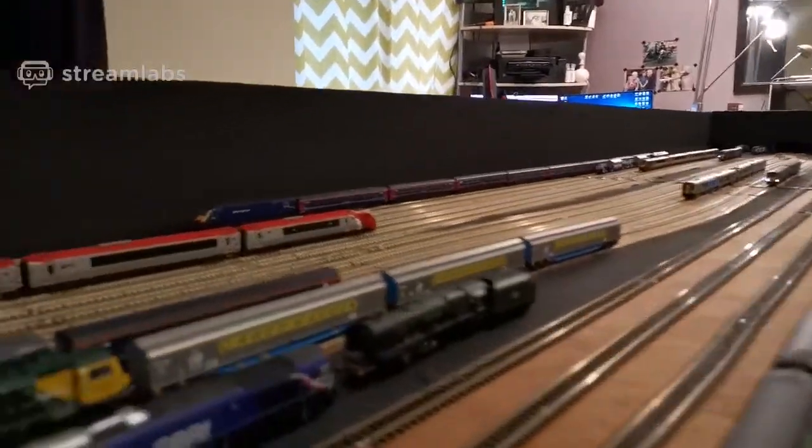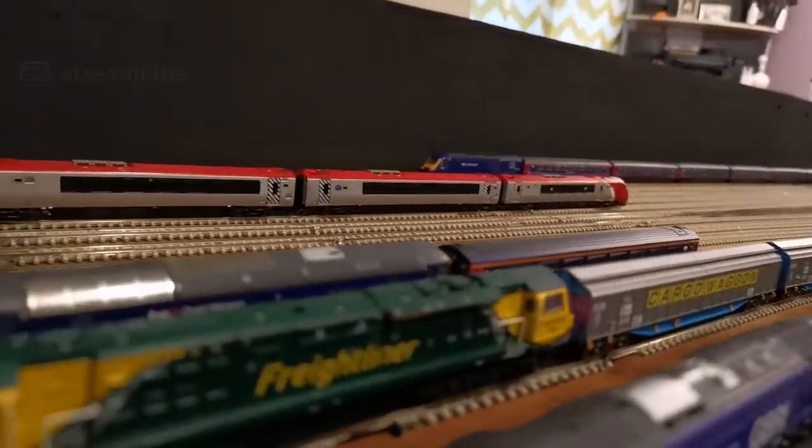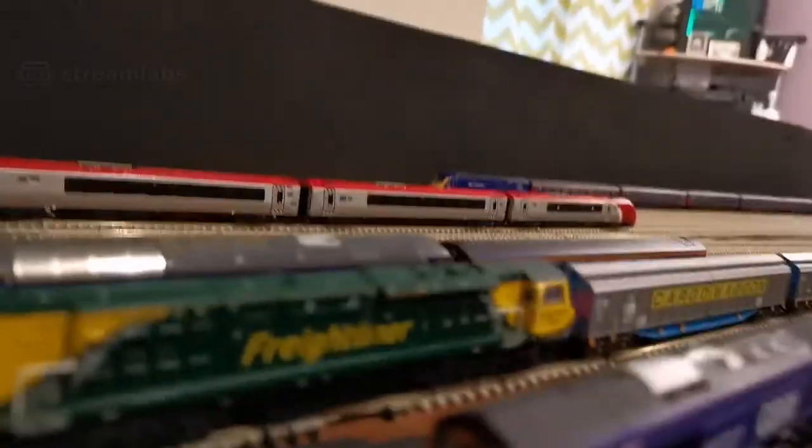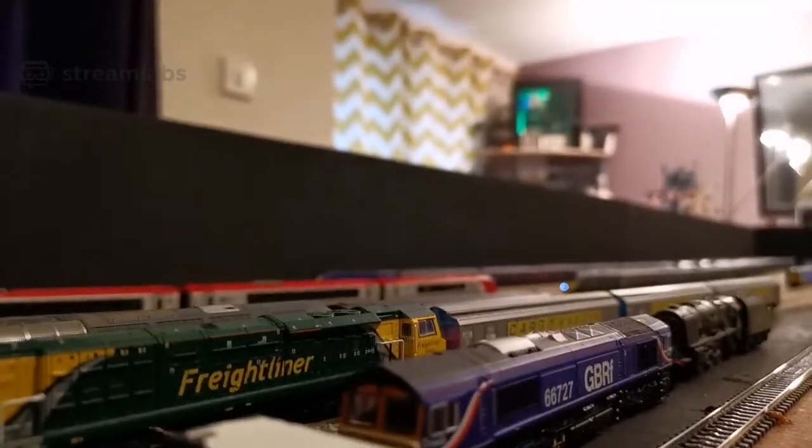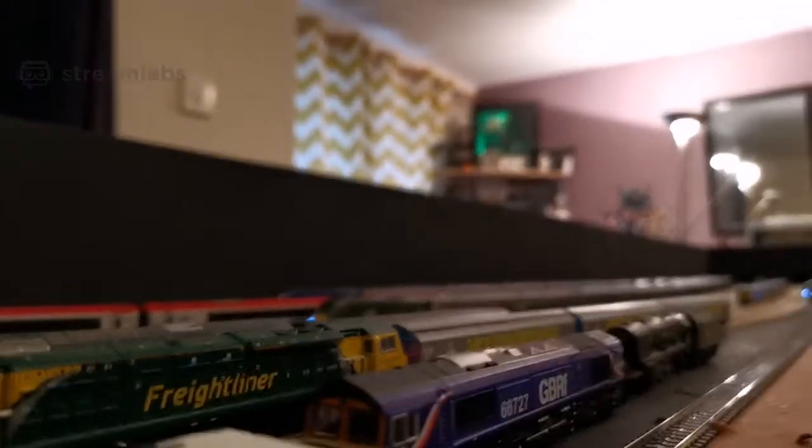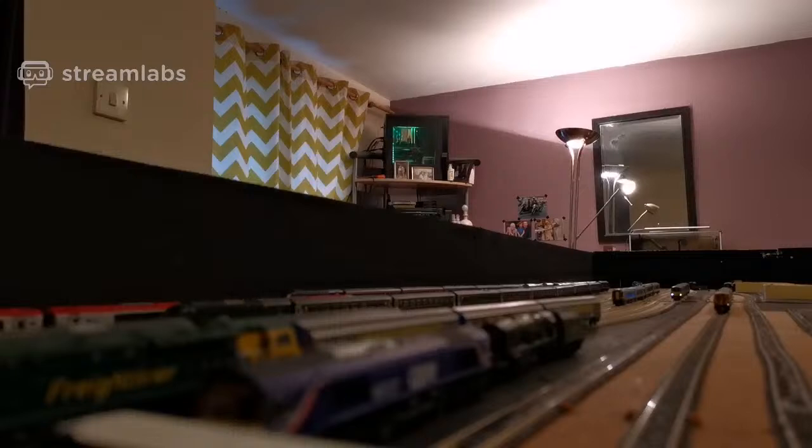Now, John, you were saying about this layout being based in the Welsh sort of area. Well, I have a surprise coming in the mail. I'm not going to give it away yet, but there is something Welsh themed coming for the layout. And it's quite a rare item, and something I really, really look forward to getting.